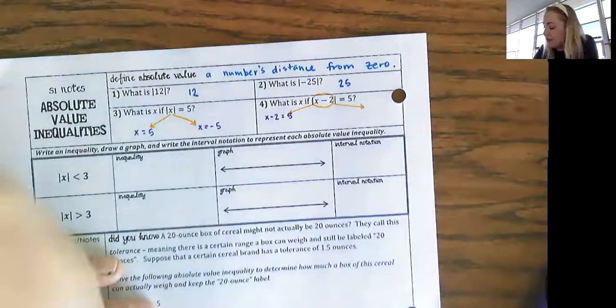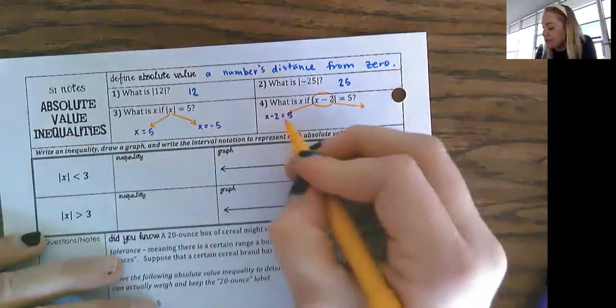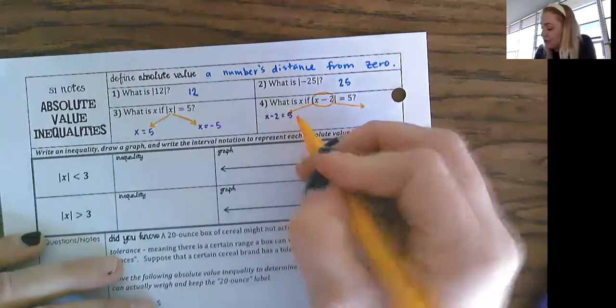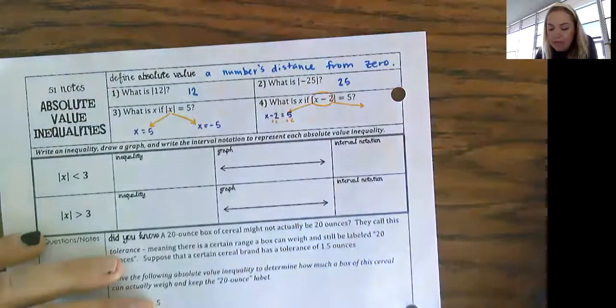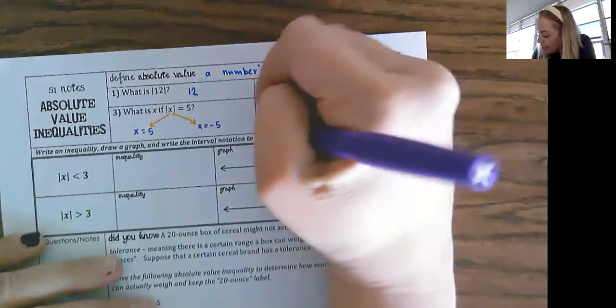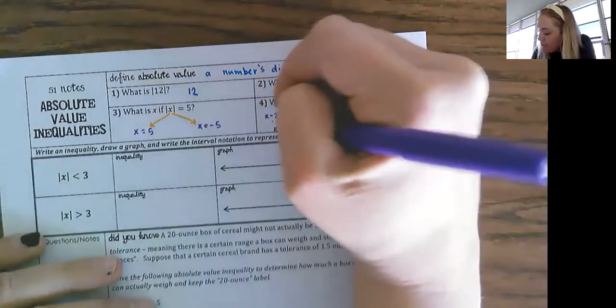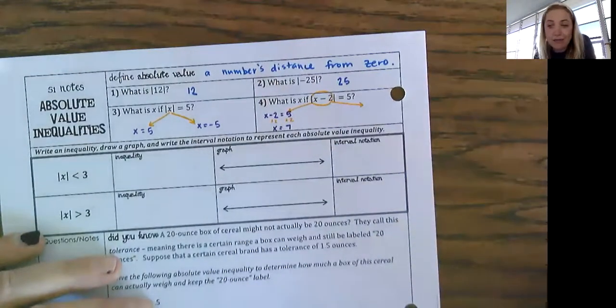Now you know how to solve an equation like this. x minus 2 equals 5. Well, I can undo the subtract 2 by adding 2 on both sides. And what I end up with is x equals 5 plus 2 is 7. That is one of the answers that works. It's the one that some of us were able to do in our head.